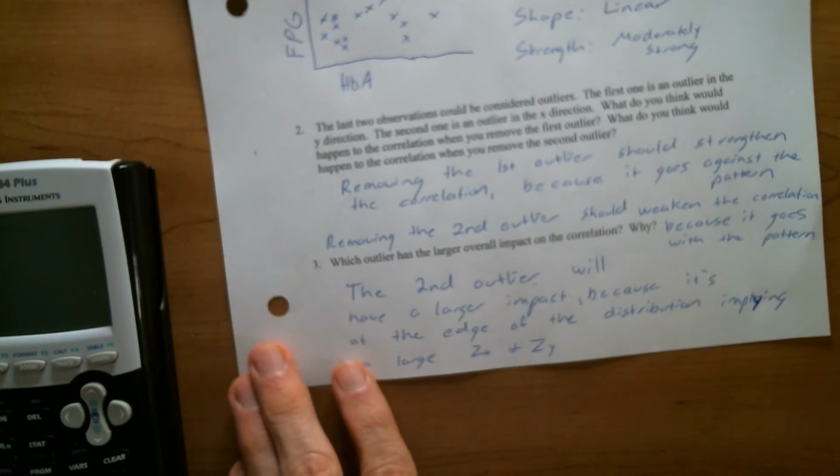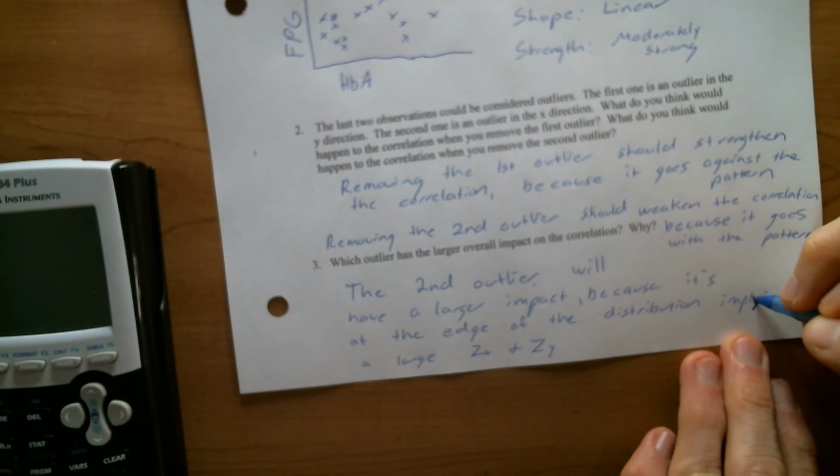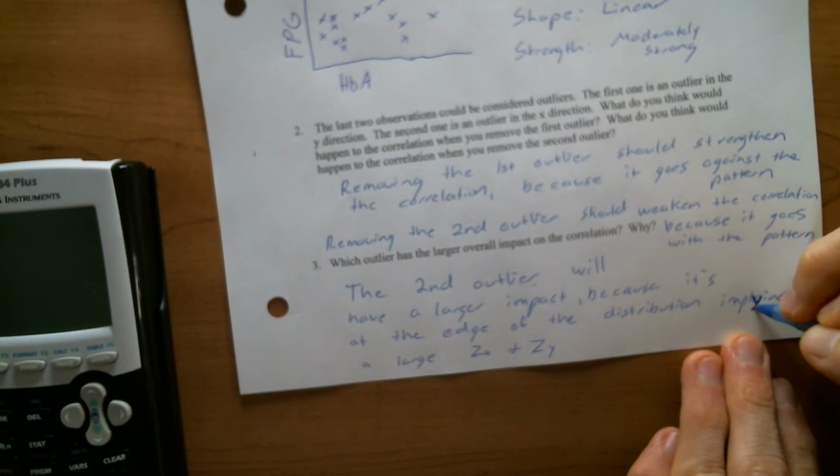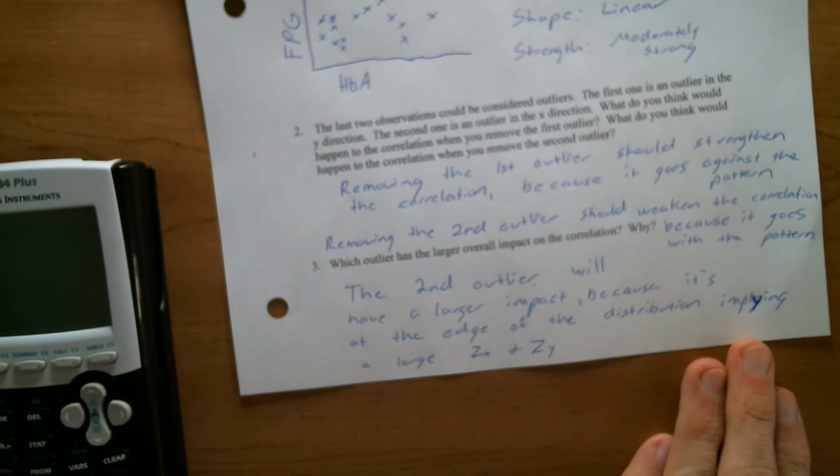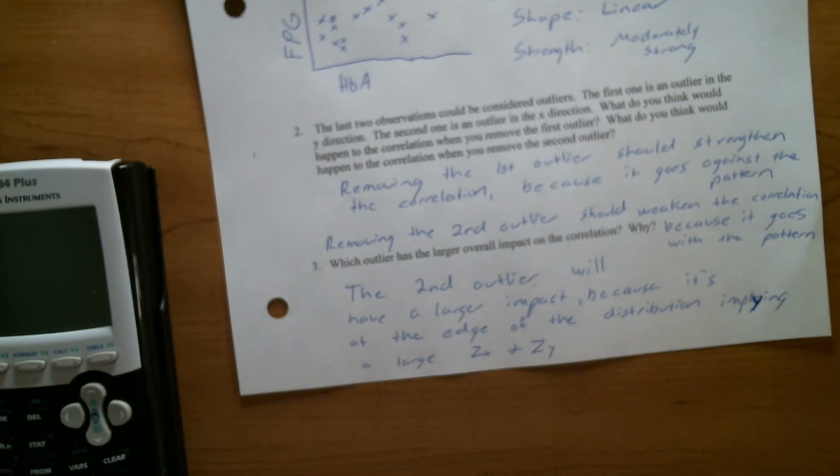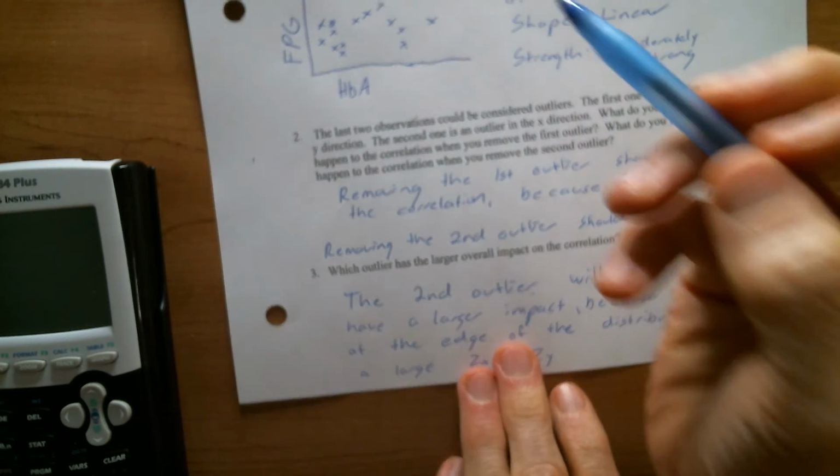All right, and if both of those are large, the product is going to be even larger, which means it's going to have a big impact on that overall average.